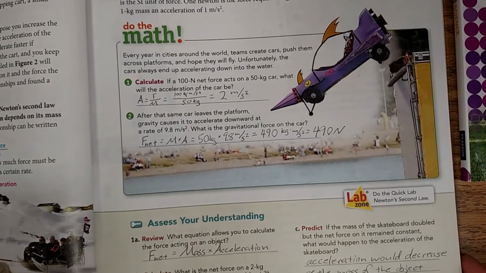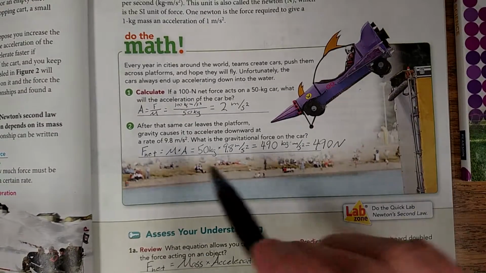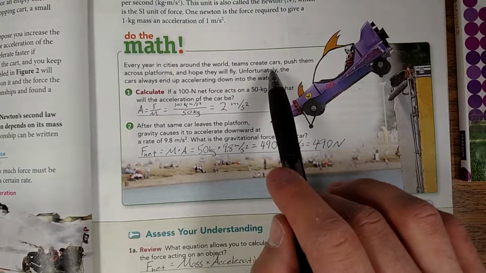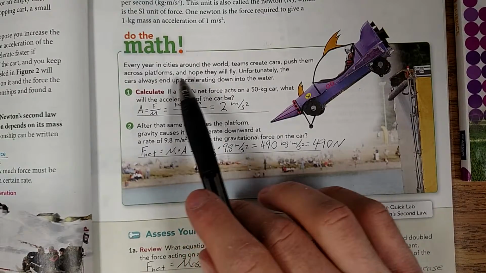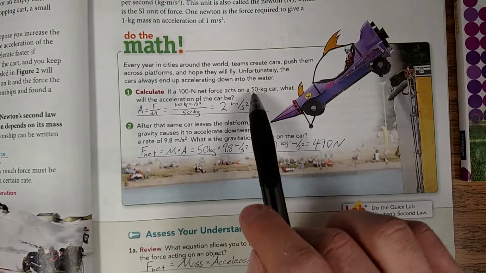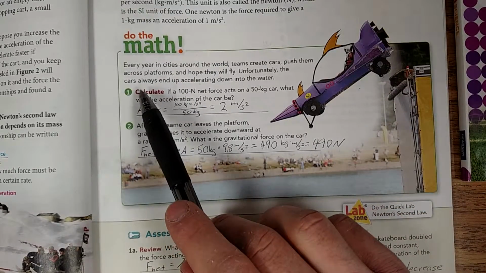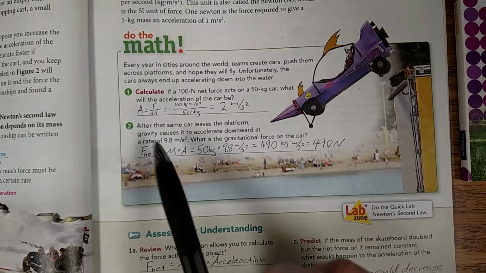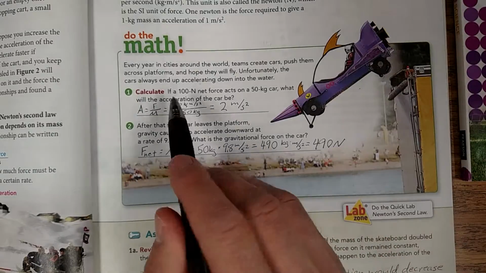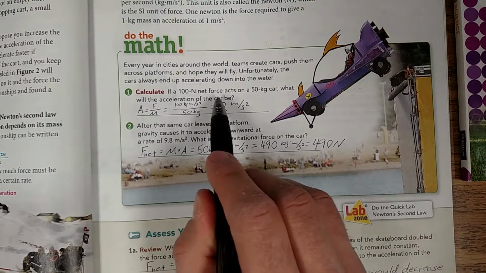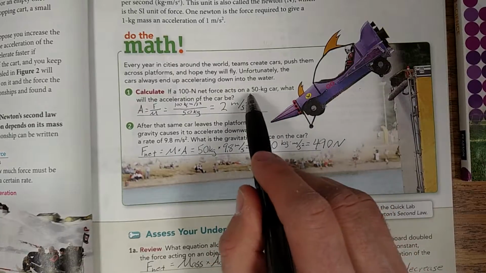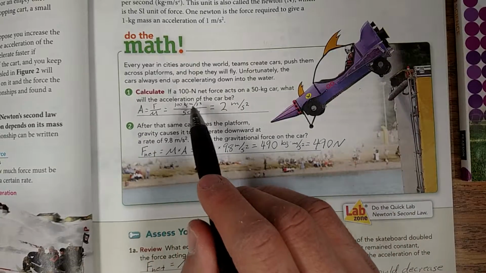Moving on to page 47 and our Do the Math section. Every year in cities around the world, teams create cars, push them across platforms, and hope they will fly. Unfortunately, the car always ends up accelerating down into the water. Calculate. If a 100 Newton net force acts on a 50 kilogram car, what will the acceleration of the car be?